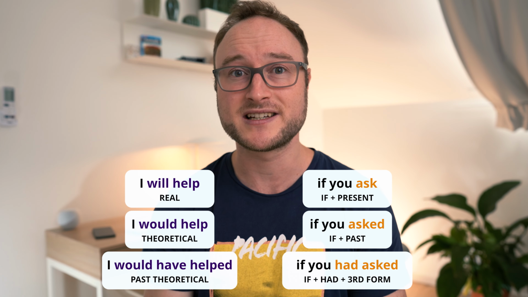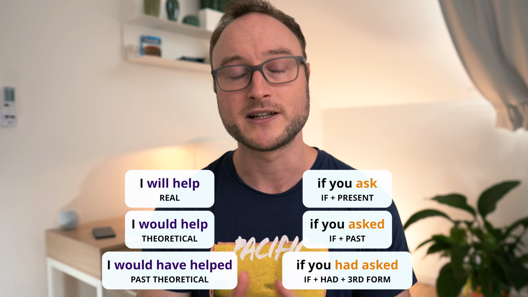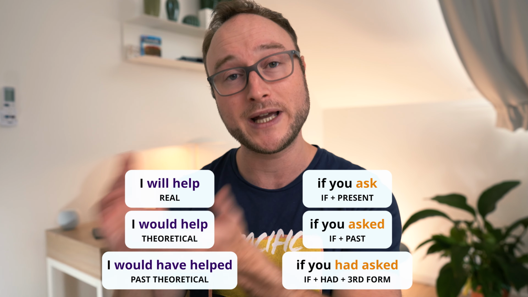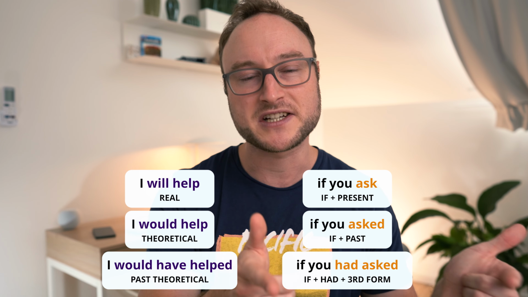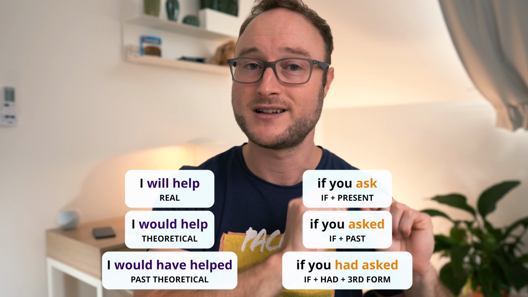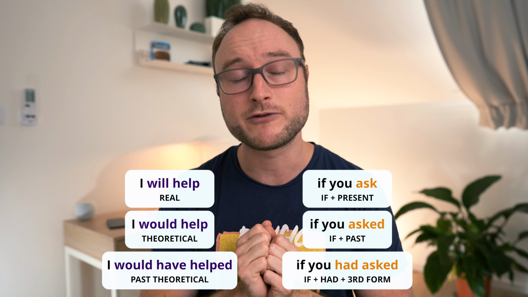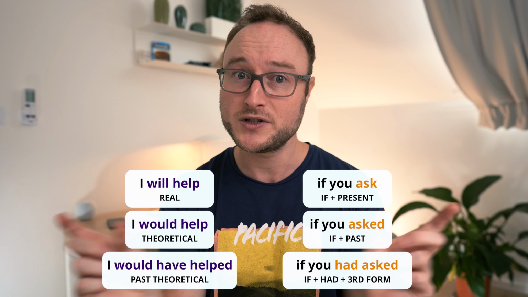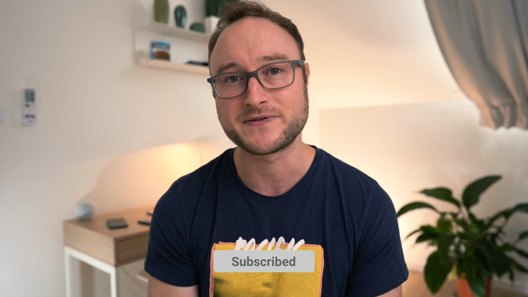Okay guys, so that is conditional sentences, first, second and third conditionals. So remember the key things, always start with what you know. We know will, we know would have done. And then remember with the if side of the sentence, we have if plus present, if plus past, and if plus had plus third form. And there should never be two wills in the sentence, two woulds, or two would haves. So guys, I hope that makes conditionals feel a little bit easier.